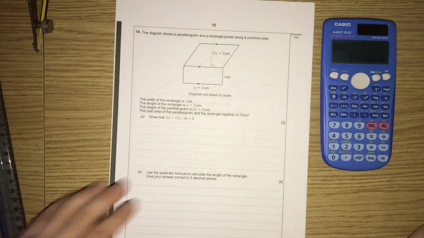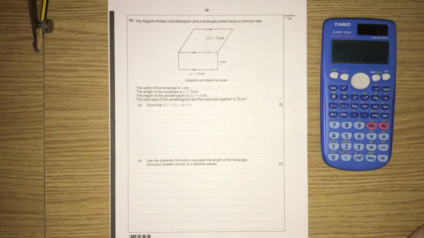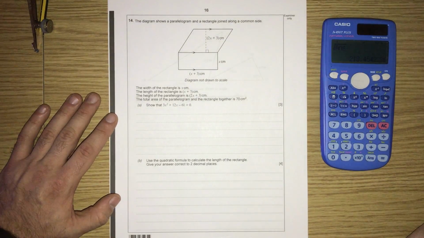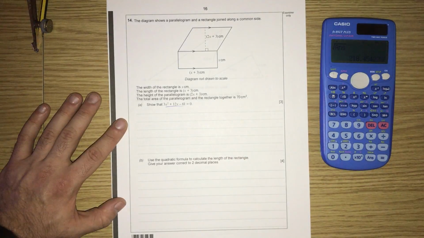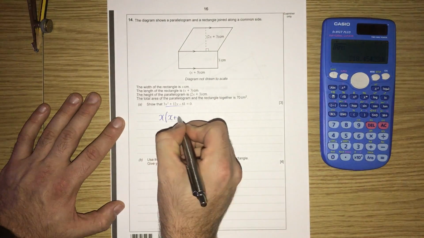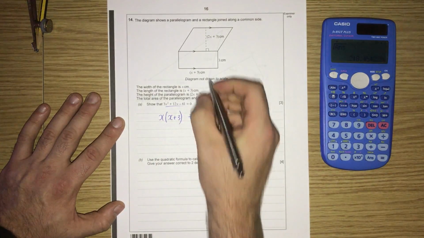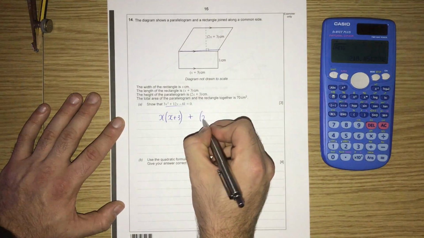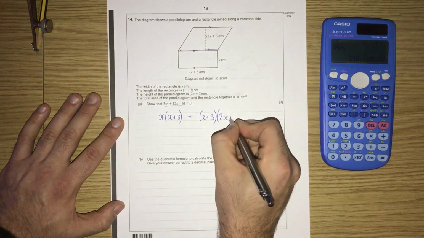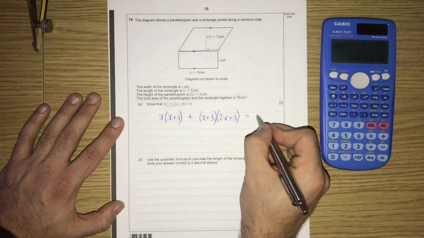Question 14. So we have a parallelogram and a rectangle. The width information is given to us. Show that the area of the two is satisfied by this. So the area of the rectangle is going to be x times x plus 3. And then we're going to add to that the area of this, which is x plus 3, times the height between, which is 2x plus 3. And we know that's equal to 70.